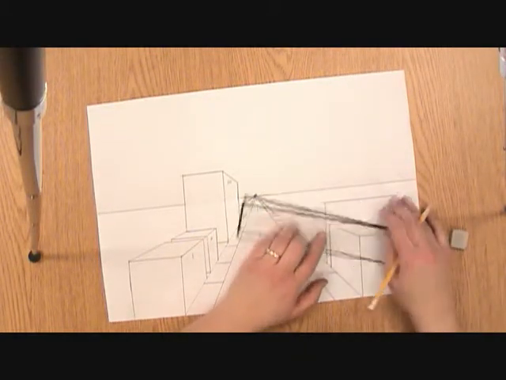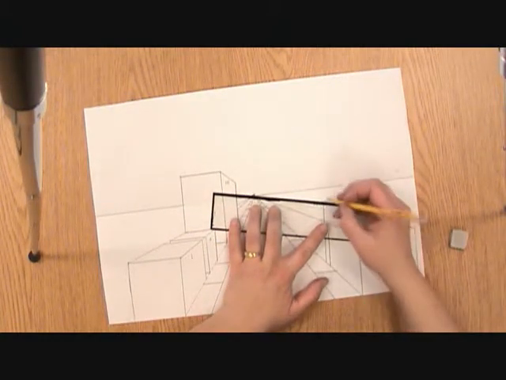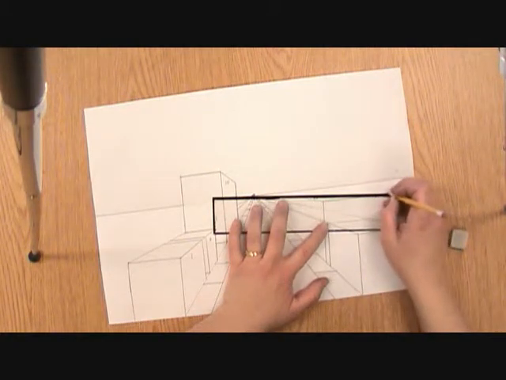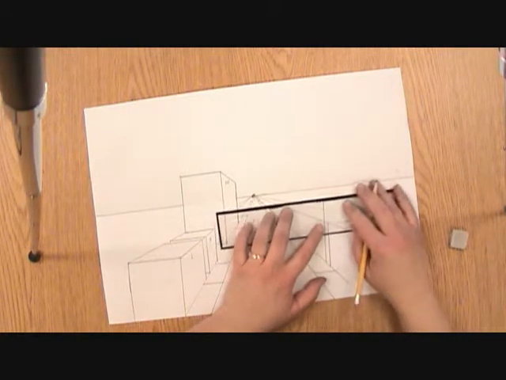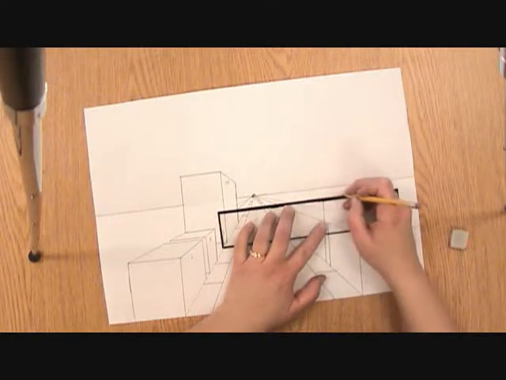Now it's below the horizon line, so I'm going to go both sides there. Then a horizontal line starting there.